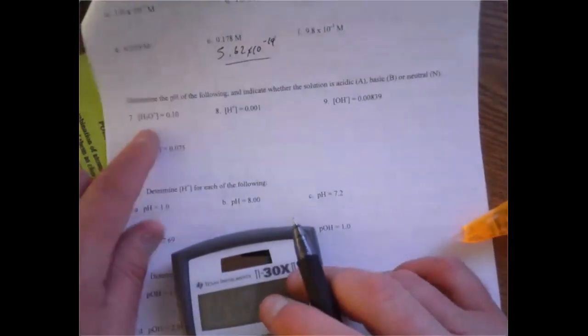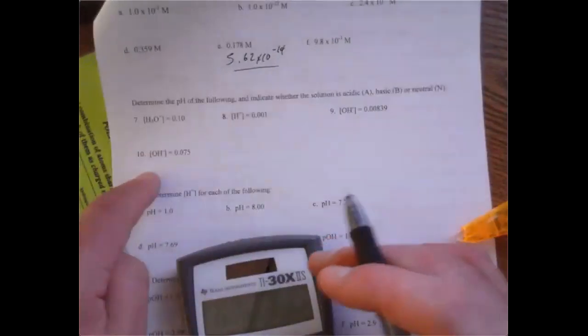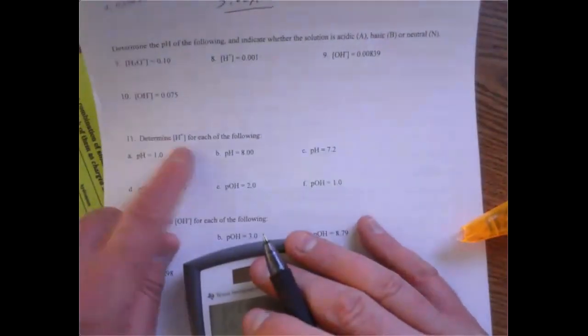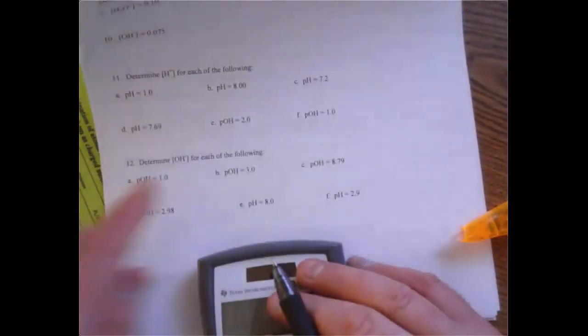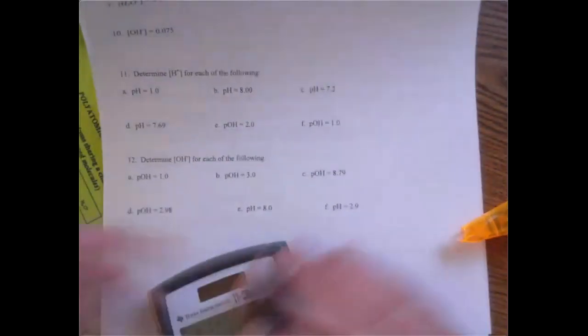Determine the pH, and this time they're being a little more sneaky. They're giving you each a specific thing. So you've got to follow the four-corner diagram. Then it says determine the hydrogen ion concentration, and again, they're giving you different things. So you've got to follow the diagram. Determine the hydroxide, giving you different things. So you've got to follow the diagram.